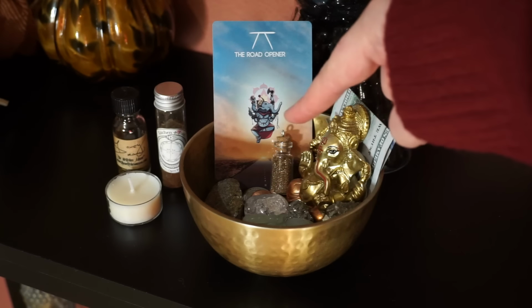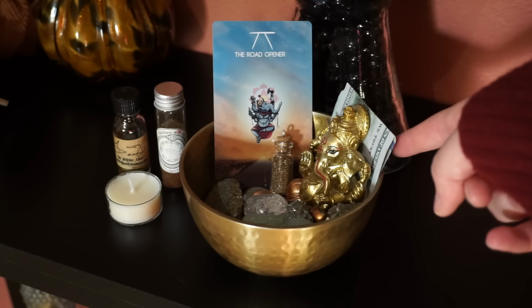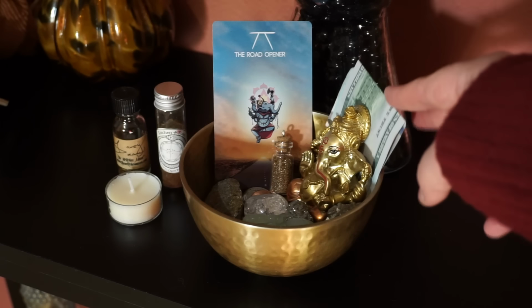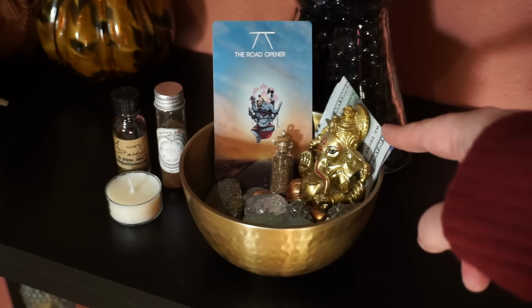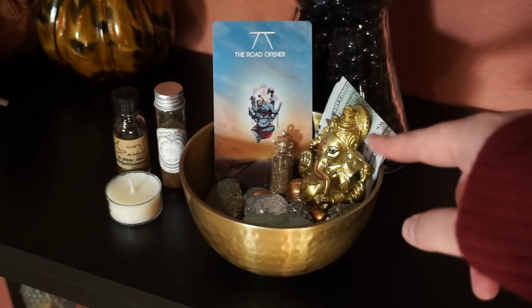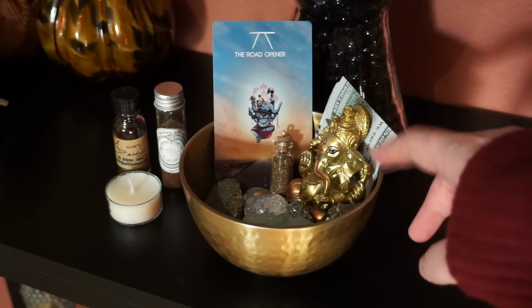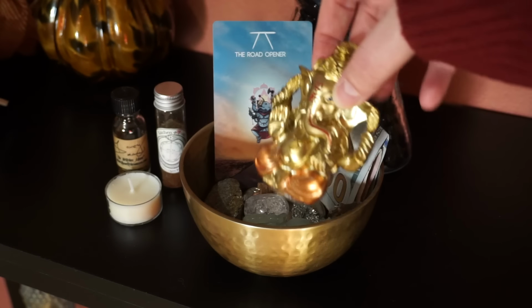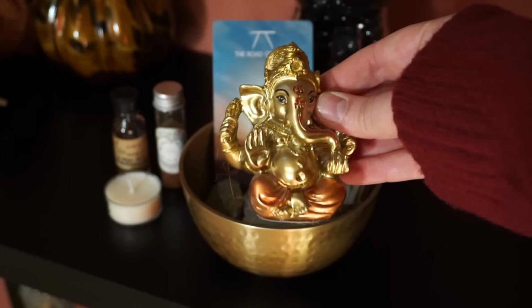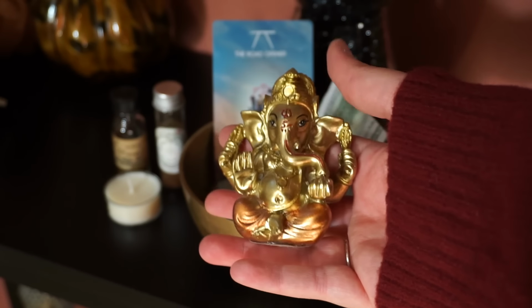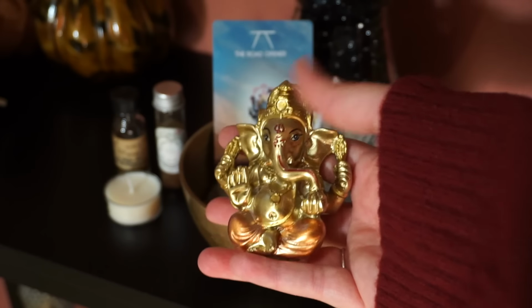So of course there's money on the very bottom. There's some dollar bills over here. I have multiple different kinds of currency because travel is really important to me. So I want to have not just USD. I want to have other forms of currency from other countries to bring in money for hopefully travel. I have my little Ganesh here. This is actually one of the first deities I ever worked with. Ganesh or Ganesha is perfect for wealth, prosperity, and all that stuff.